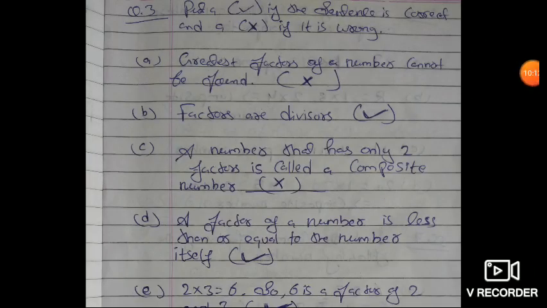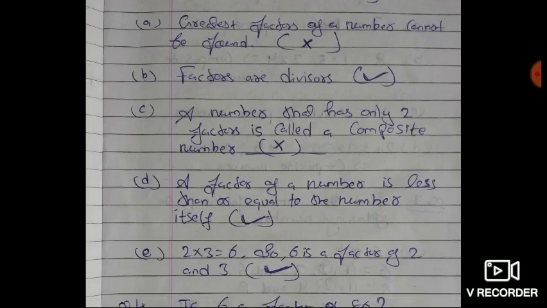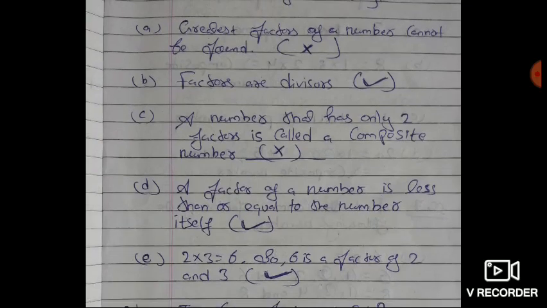Next, question number 3. Put a tick if the sentence is correct and a cross if it is wrong. Here we find out whether the sentence is correct, then we give a tick mark. If the sentence is wrong, then we cross it. First, the greatest factor of a number cannot be found. Wrong, so cross. Factor, divisor, yes. Then give a tick mark.